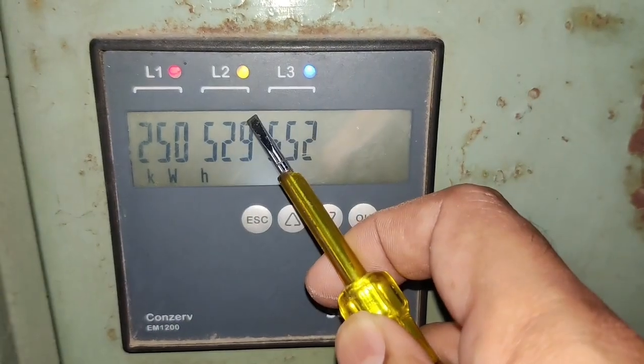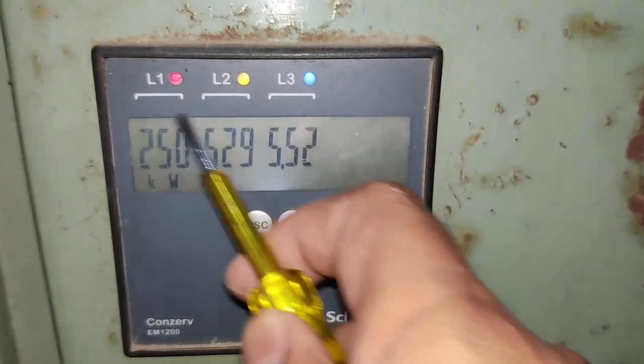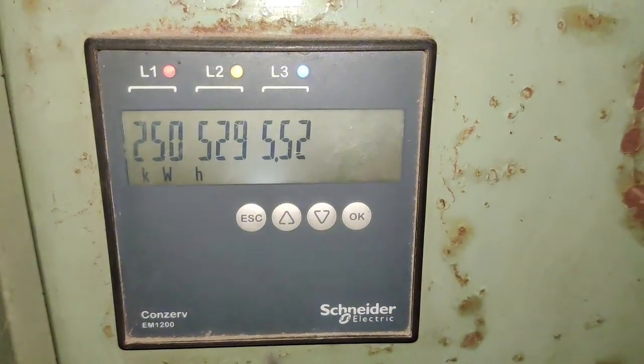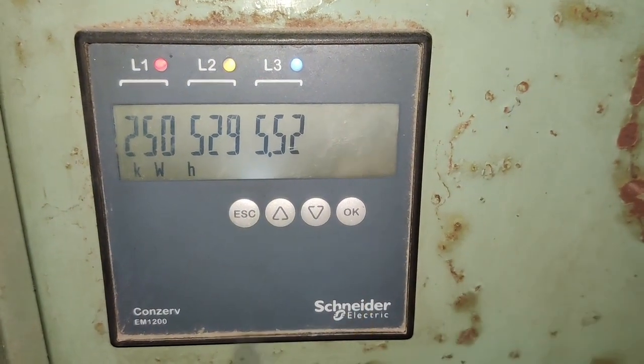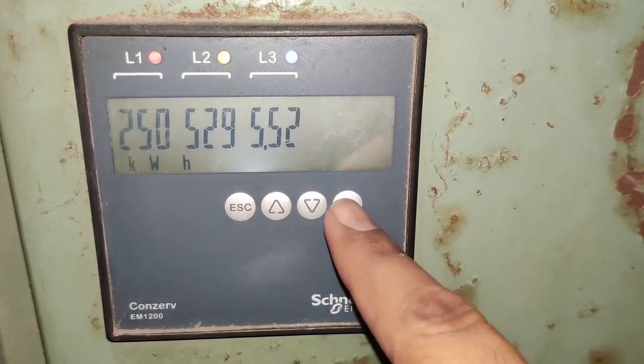We have 3 indicators for phase indication: L1, L2 and L3. So we have a total of 3 indicators and 4 keys. You can see it's 4 keys. Let's understand all the key functions. The first key is the OK key.